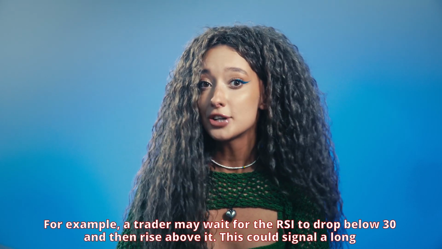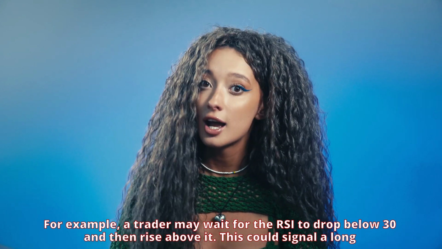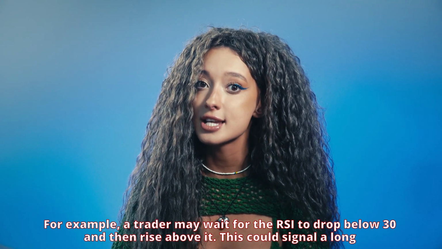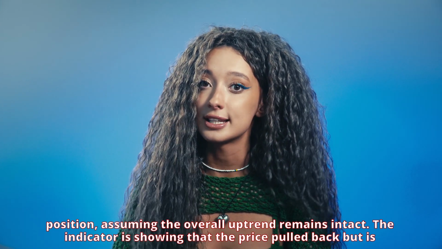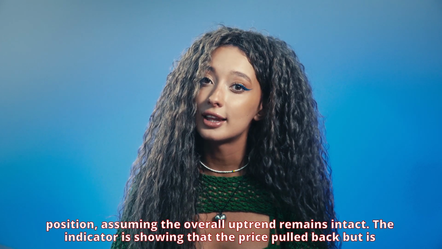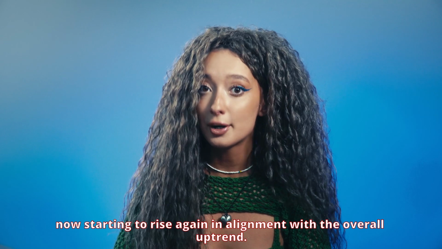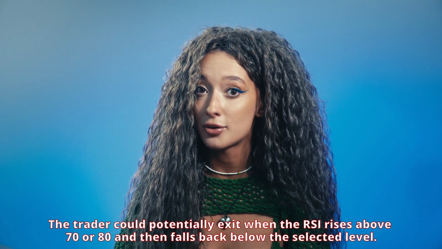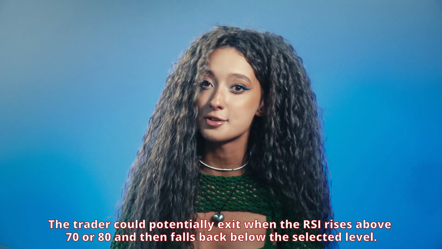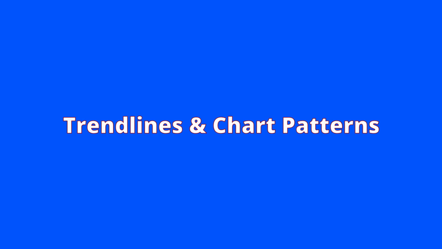For example, a trader may wait for the RSI to drop below 30 and then rise above it. This could signal a long position, assuming the overall uptrend remains intact. The indicator is showing that the price pulled back but is now starting to rise again in alignment with the overall uptrend. The trade could potentially exit when the RSI rises above 70 or 80 and then falls back below the selected levels.